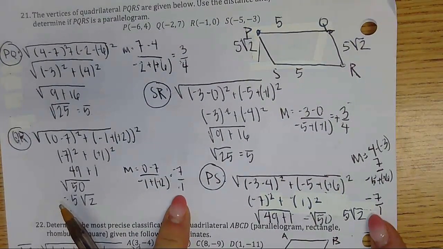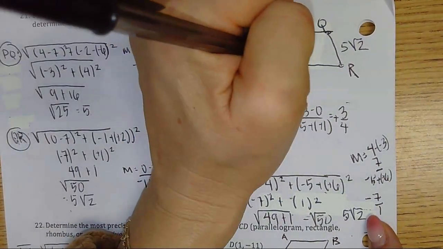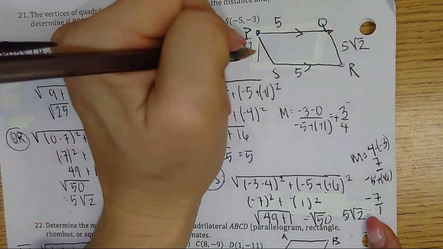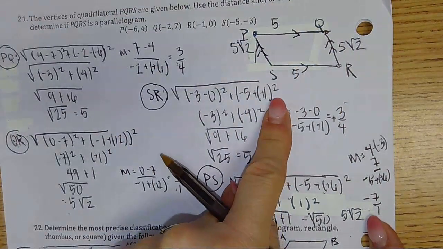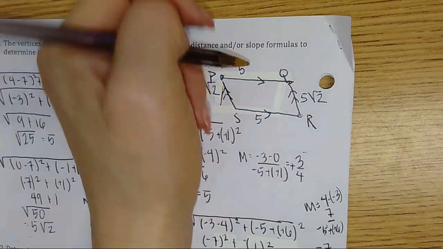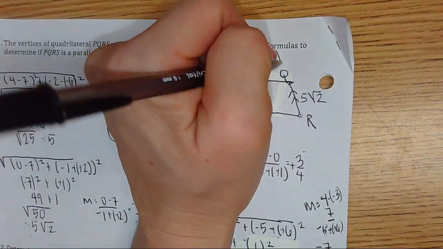And I compare their slopes, and I see that these slopes are identical, so they're parallel, and these slopes are identical, so they're parallel, which makes this a parallelogram.